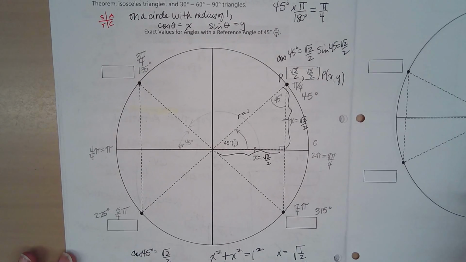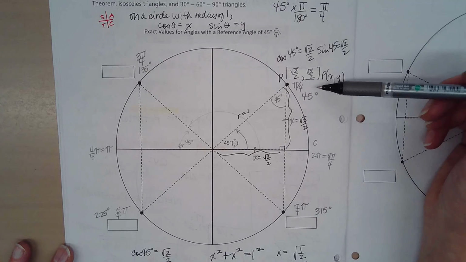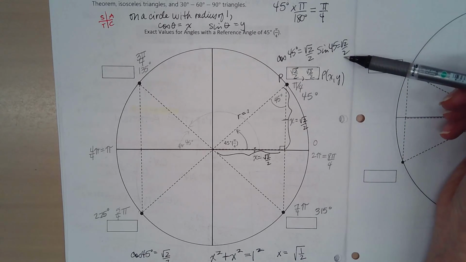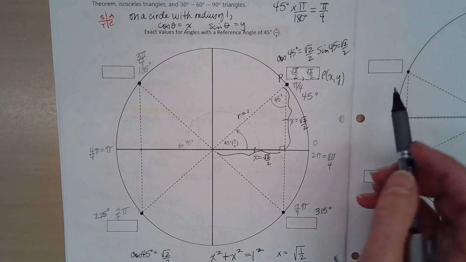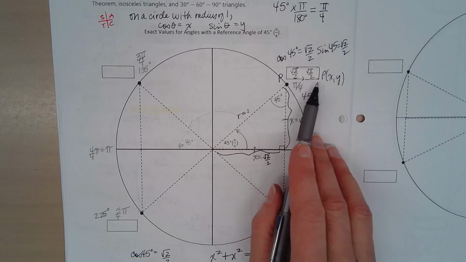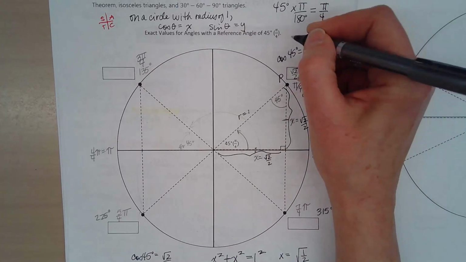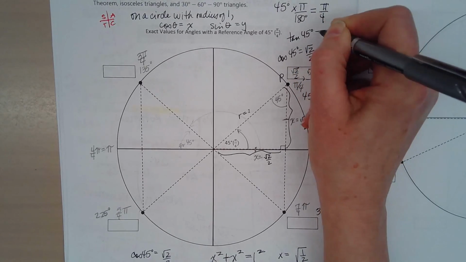Okay, so that's how we know the trig ratios of 45 degrees. The trig ratios now you know are root 2 on 2, root 2 on 2. What would tan be? Tan is equal to, in this kind of case, you could think of it as y over x or sine over cos: root 2 on 2 divided by root 2 on 2. So tan of 45 equals 1.